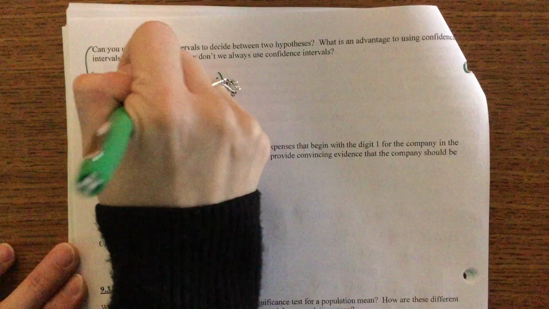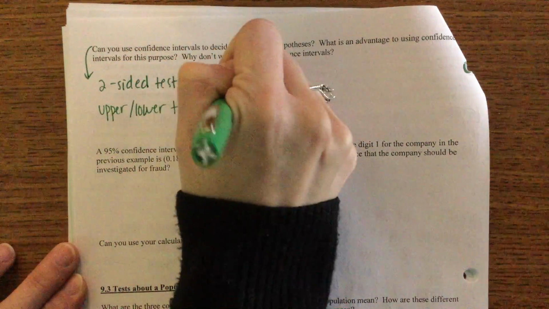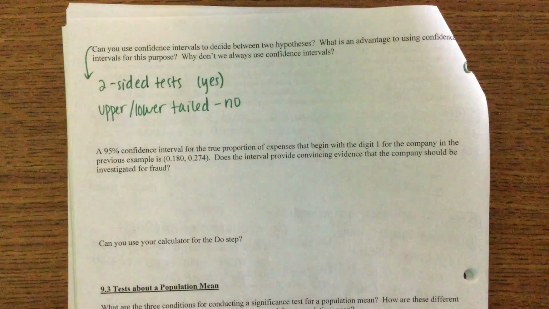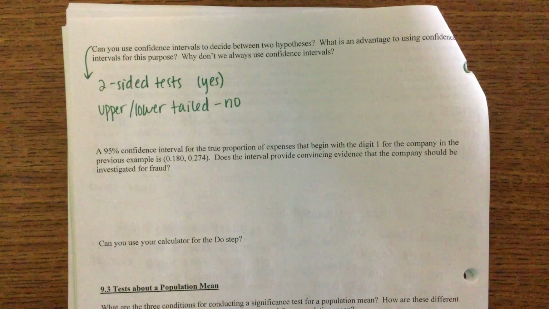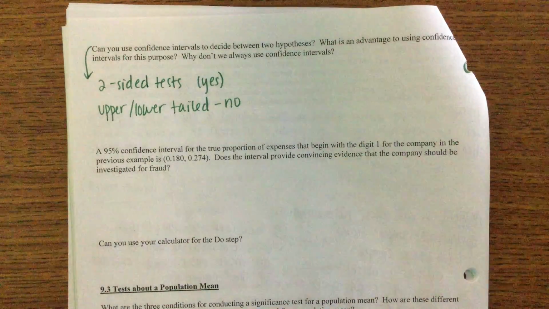Now, if it's upper or lower-tailed, no. So if you're doing an upper or lower-tailed test like the one I have written on the board, mu is greater than 85,000, you can't answer that using a confidence interval. You're going to have to use a hypothesis test.